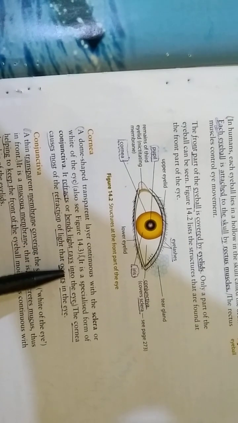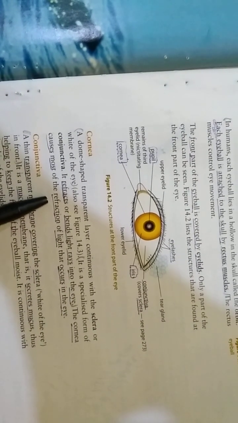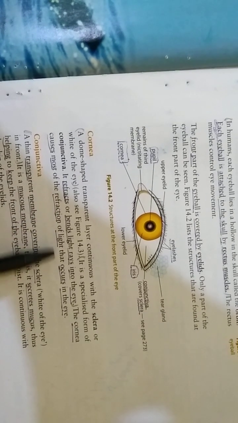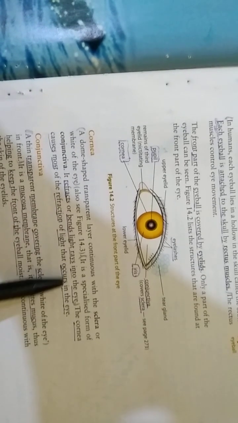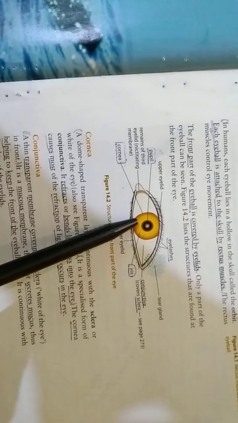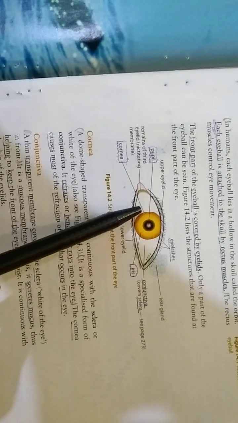It bends light rays into the eye. The cornea causes most of the refraction of light that occurs in the eye. It is a dome-shaped, transparent structure.